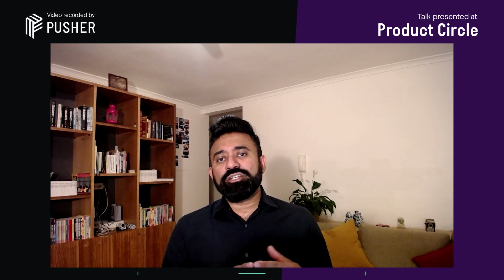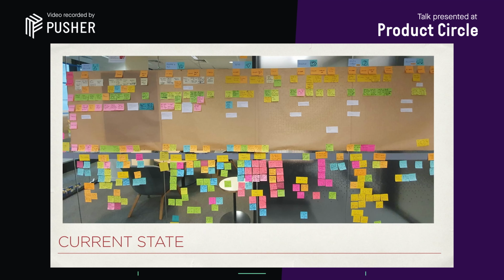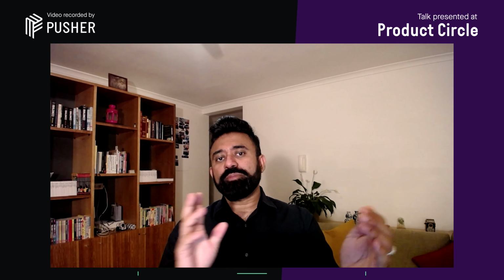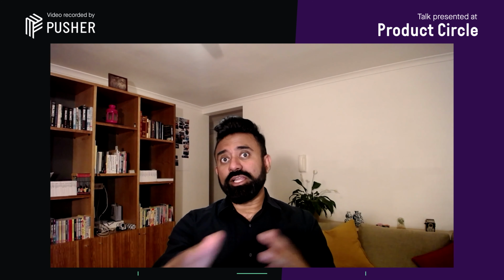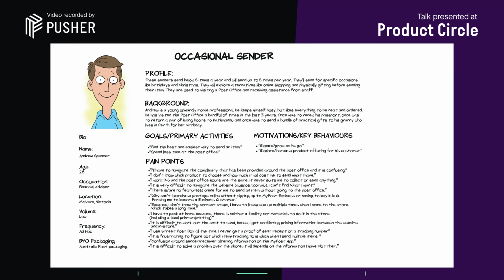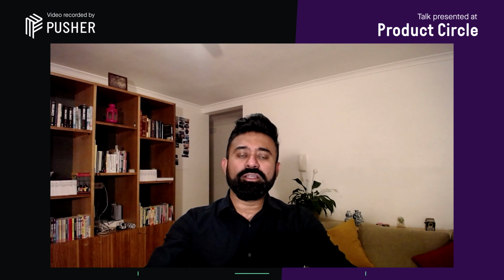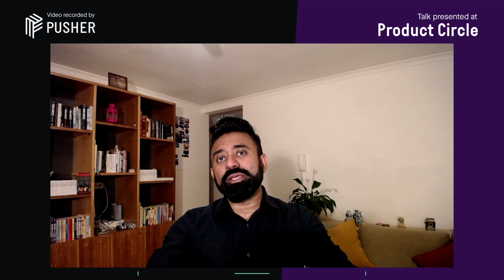We started by creating two personas and setting up two journey map templates on the wall. The business requirement was about sending and how often customers send, so the personas defined by frequency of sending. The first persona is occasional sender. Someone who sends below 5 items per year and will send up to 5 times a year in specific occasions like birthdays and Christmas. Believe it or not, this is our biggest customer segment.